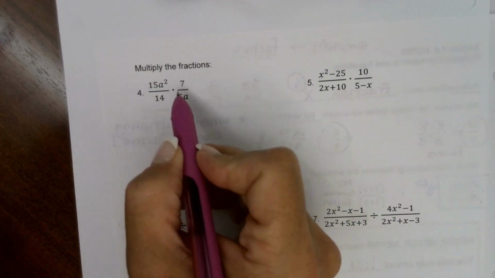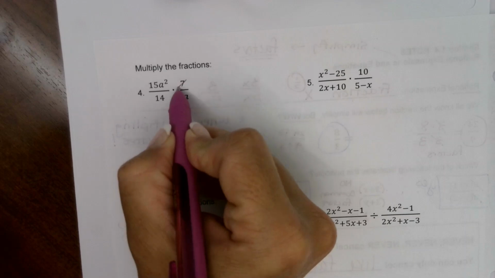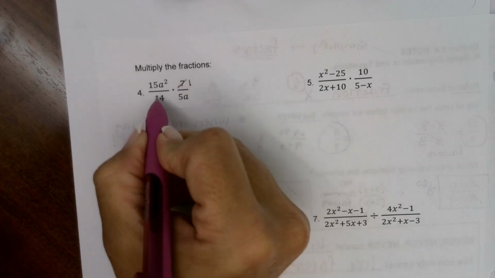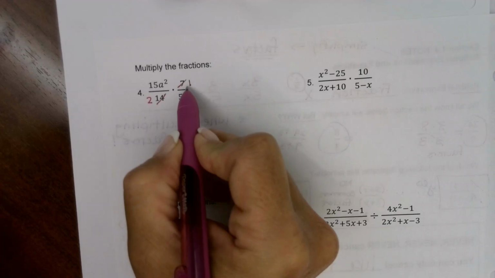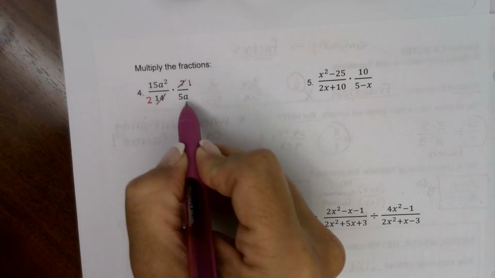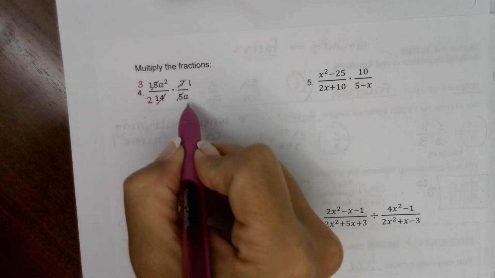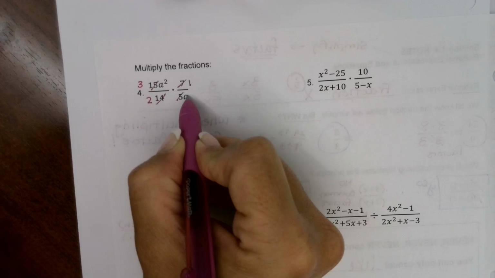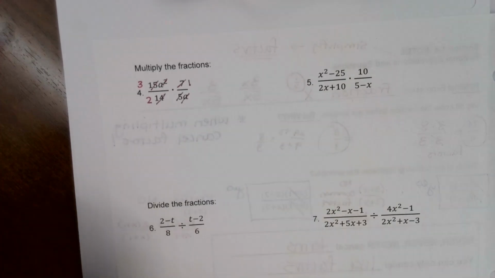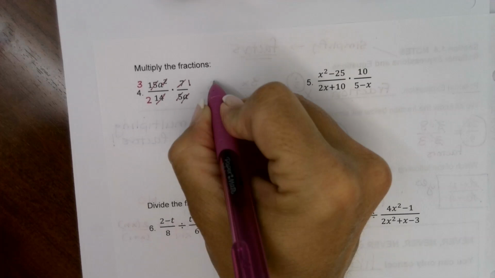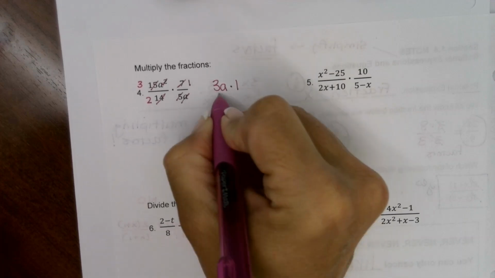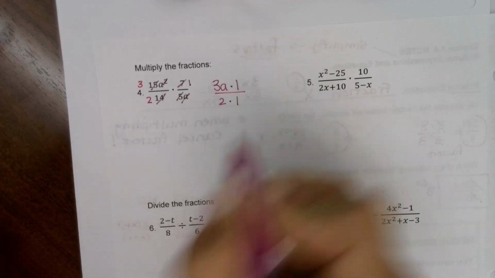So if I look at this, if I cross-reduce this, this becomes a 1, and this becomes a 2. So 7 goes into 14 2 times. I'm going to do the same thing this direction. 5 goes into 15 3 times. I have 1a here in the bottom, so this a is going to cancel with this a. So what I end up with is 3a times 1 over 2 times 1.